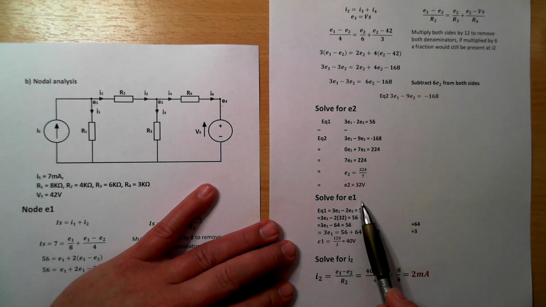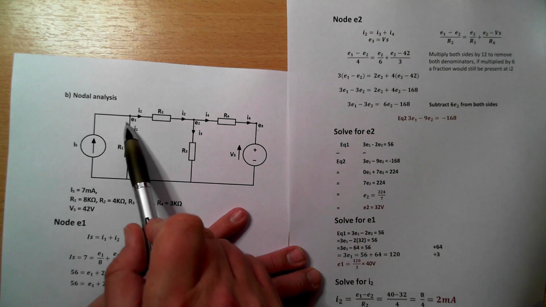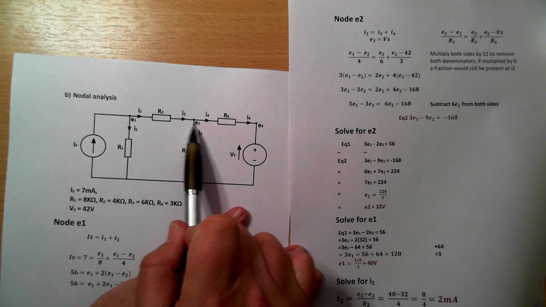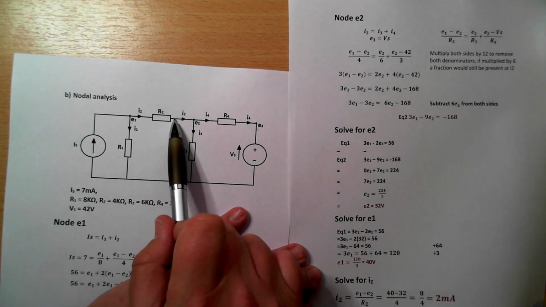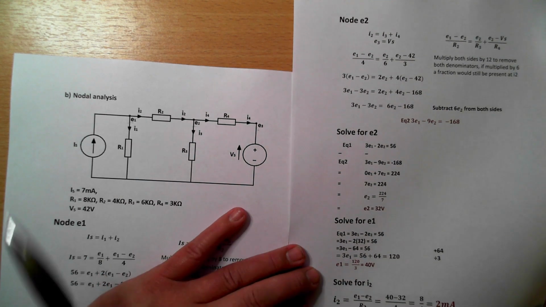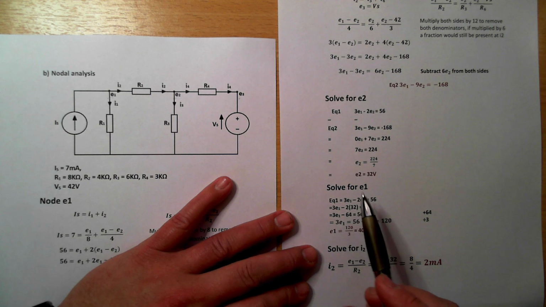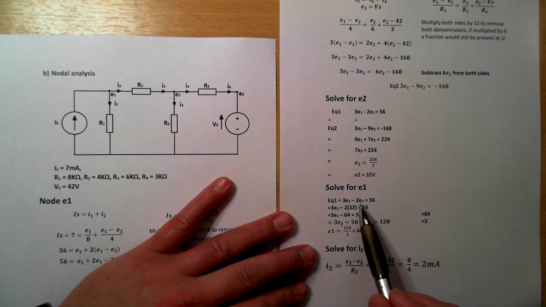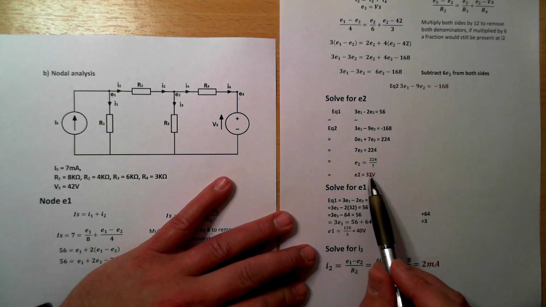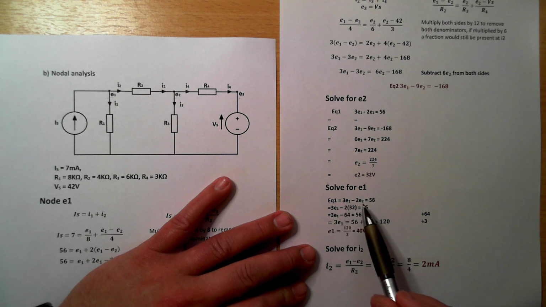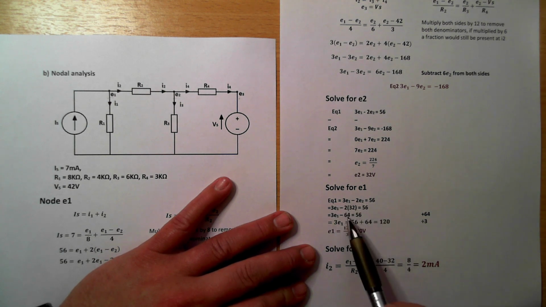So if we solve for E1 now, because if we've got E1 and E2, we can work out the current going through R2. So we're going back to equation 1, and where we've got an E2, we can plumb that number in. So 3E1 minus 2E2 equals 56. We plumb our 32 in instead of E2.